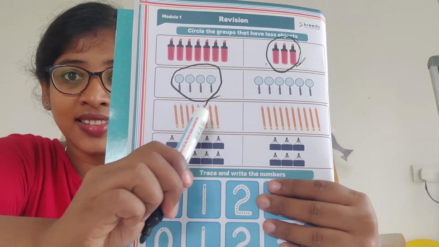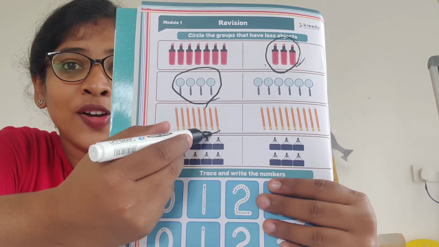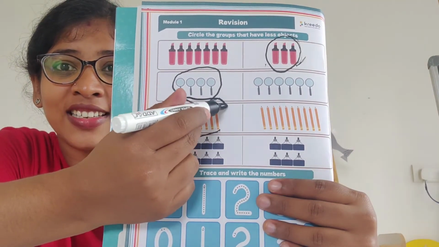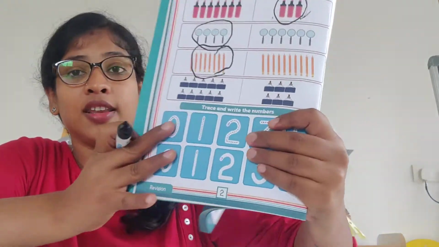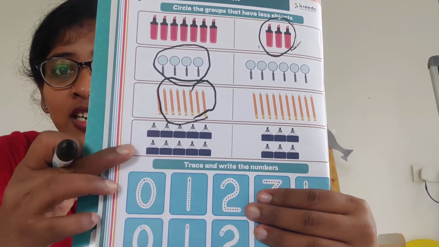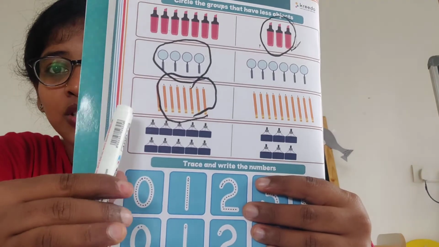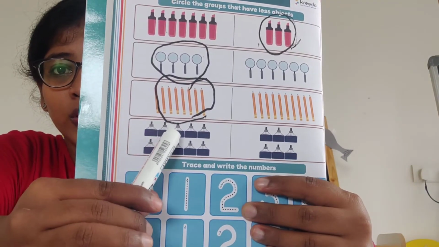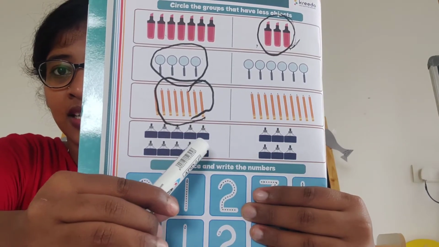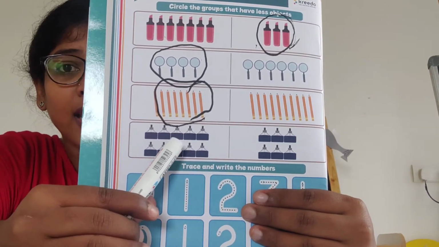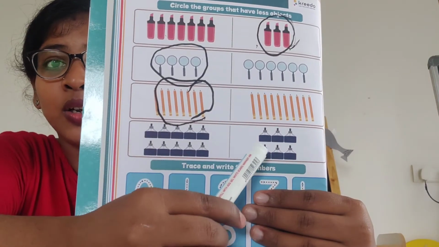This one. Right. So what we are going to do? We are going to circle it. Very good. And now let us count ink bottles. Let us start counting. 1, 2, 3, 4, 5, 6, 7, 8, 9, 10. We have 10 ink bottles in this group. So now let us count in the other group.